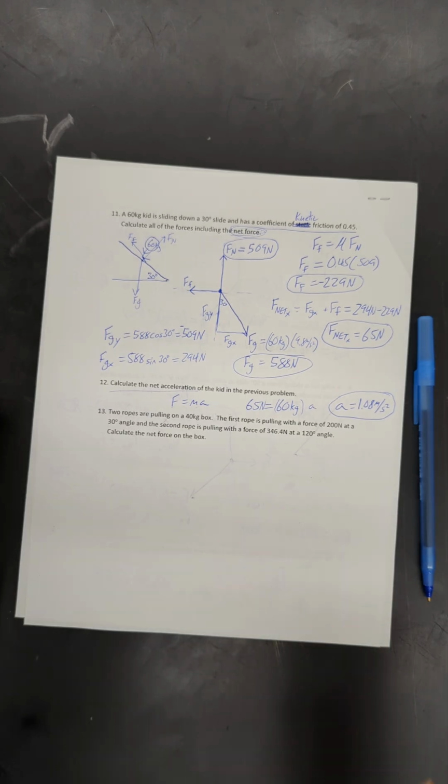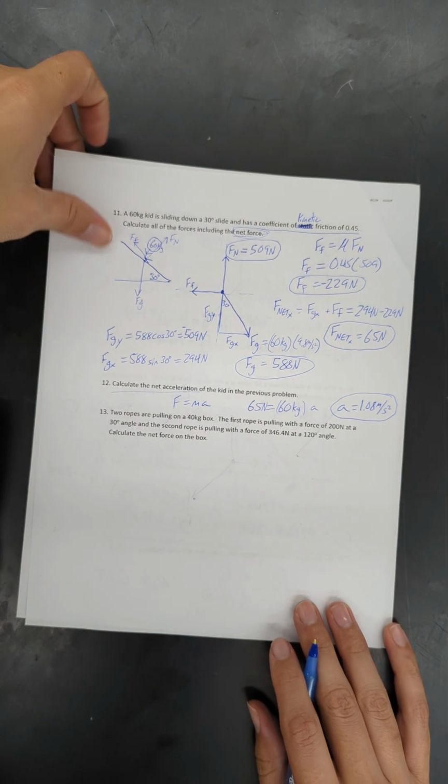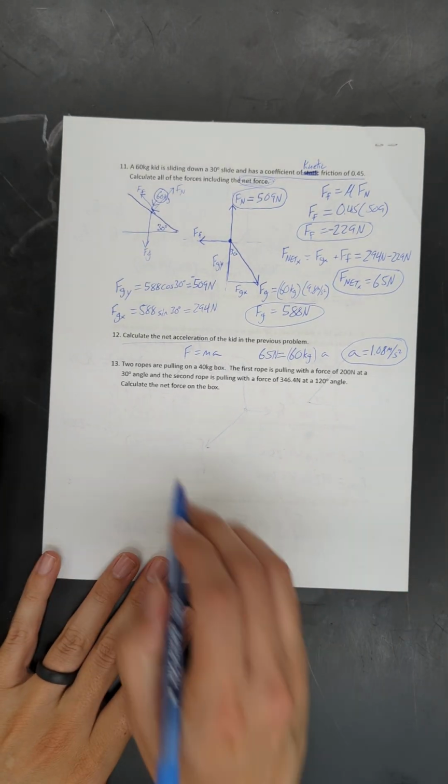Acceleration doesn't sound like a lot, but depending how long that slide is, that kid could be going pretty fast at the end. All right, last question. Then we're taking a break.